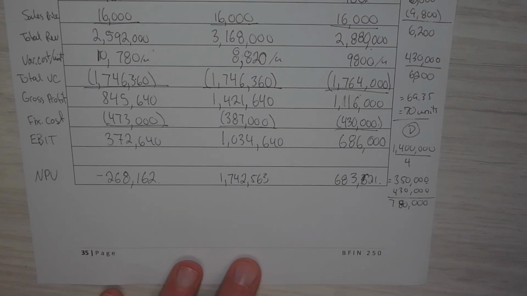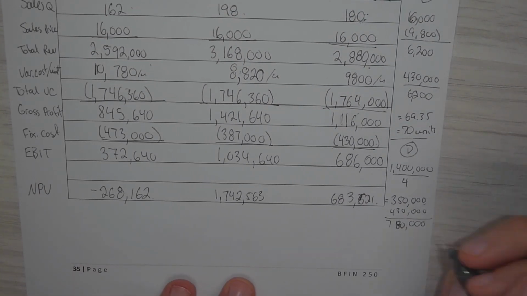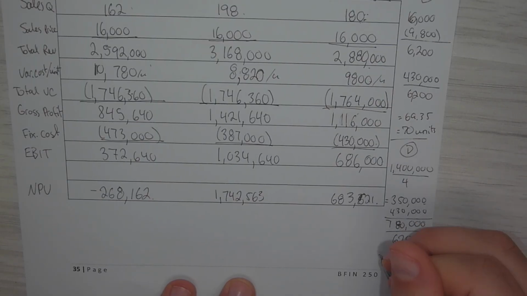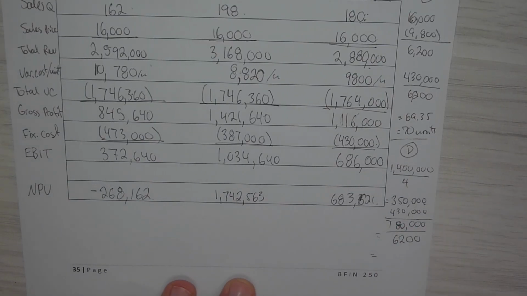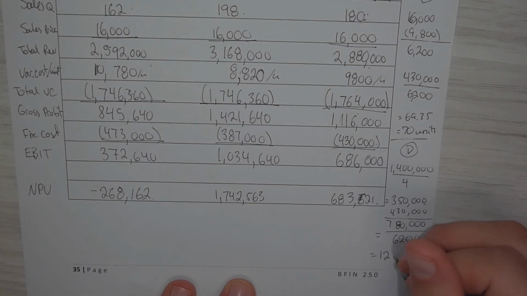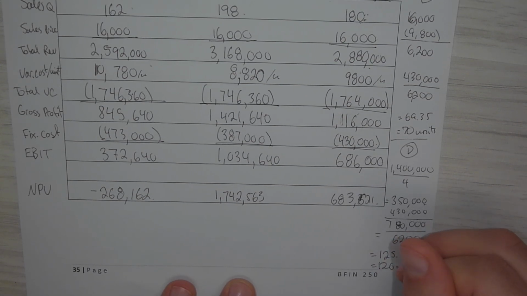Well, to do that, we're going to divide it by the $6,200 that we make per sale. And we have 125.8, which is 126 units to break even.